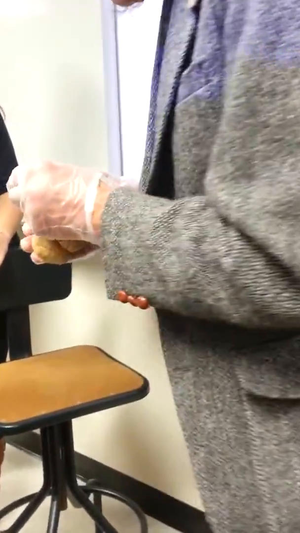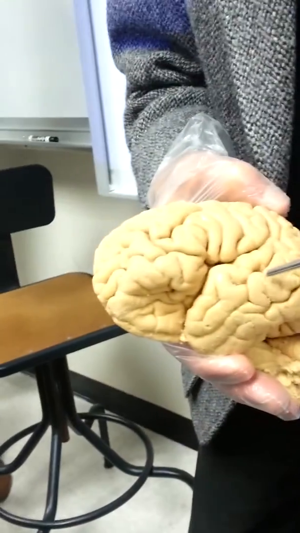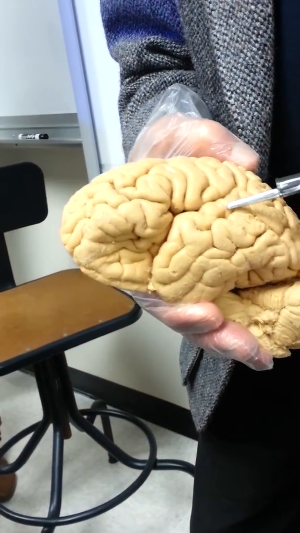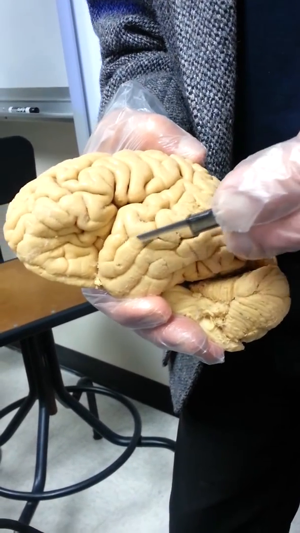And then we have this elevation, directly inferior to that. What's this? Temporal gyrus? Yeah, that's right, the middle temporal gyrus. Where is that? Right here, directly inferior to the superior temporal sulcus. The middle temporal gyrus, that's all of this.